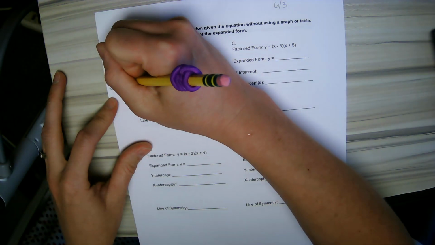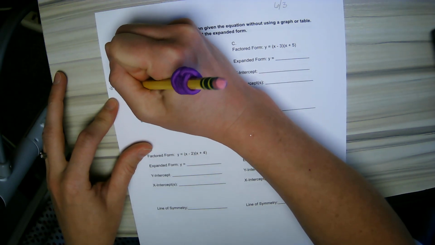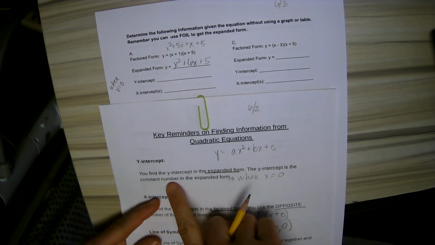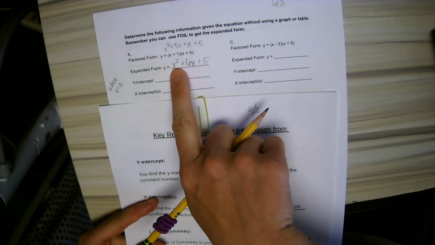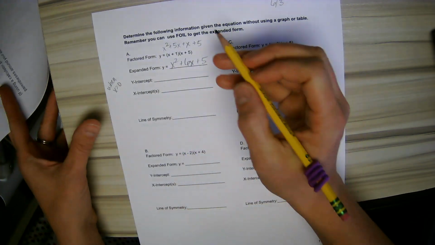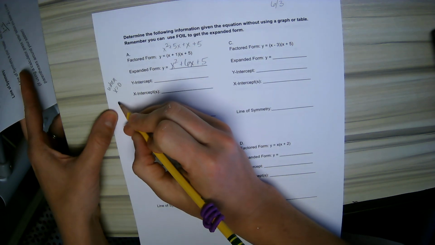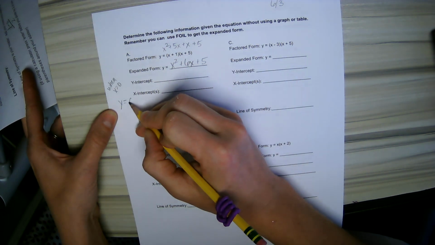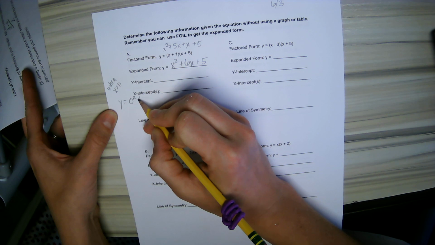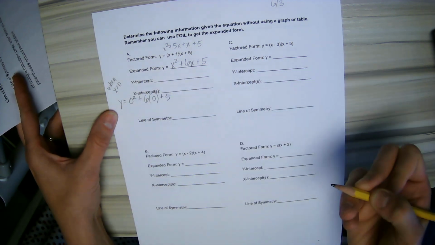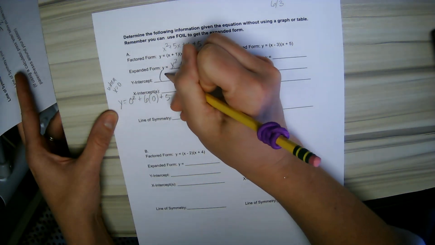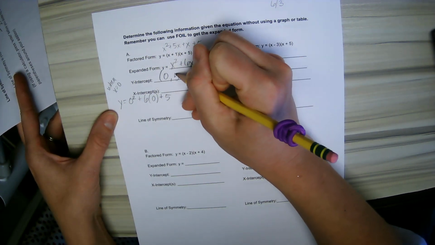Remember, my y-intercept is when x equals 0. So from our notes yesterday, we find the y-intercept in the expanded form. So I'm going to put 0 in for x here. So I would have y equals 0 squared plus 6 times 0 plus 5. And it is always the constant, right? So when x equals 0, y equals 5.